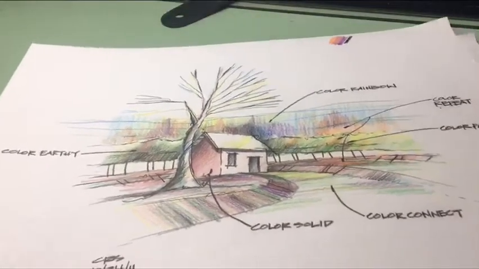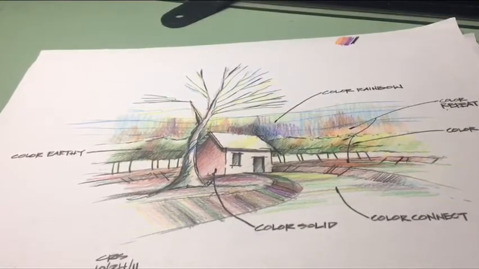This is the demonstration drawing for colored pencil for the Architecture 1130 basic drawing class at Salt Lake Community College. What we're going to be doing tonight is the little house sketch, but using a lot of bright and vibrant colors in order to create a very energetic type of drawing.